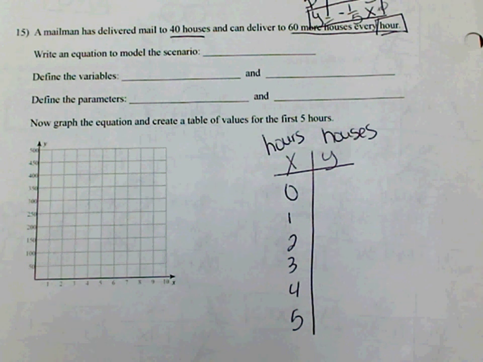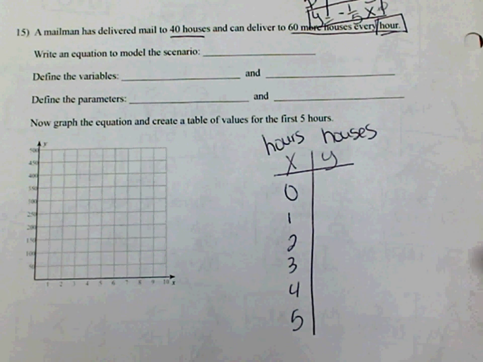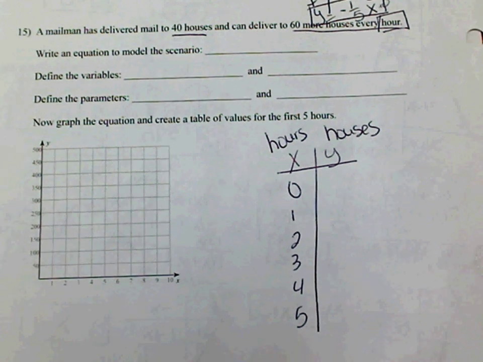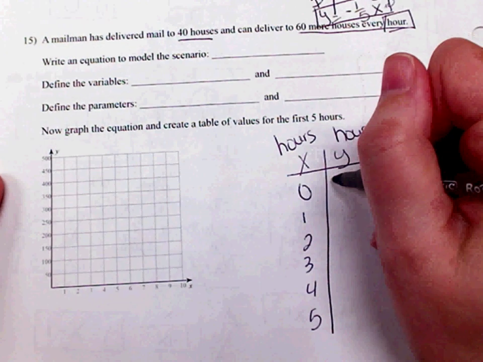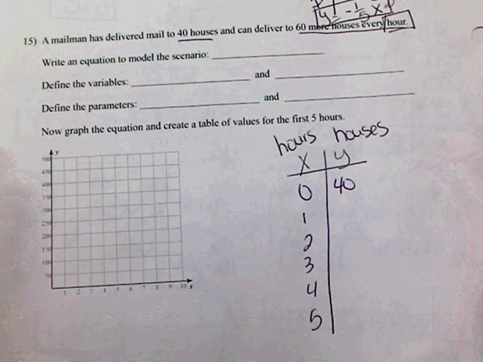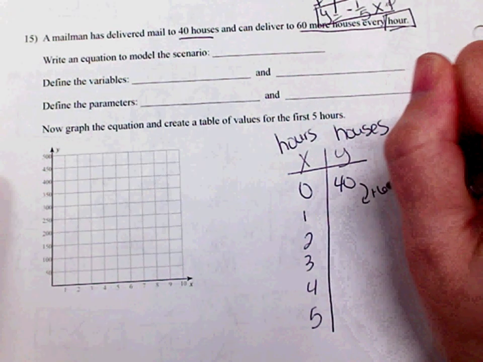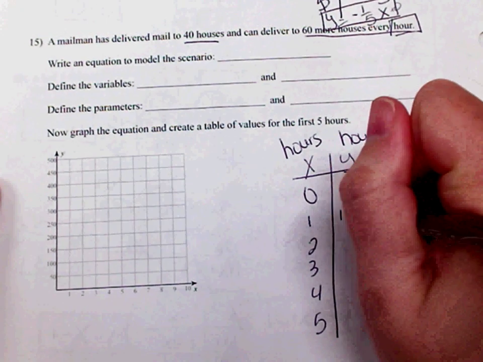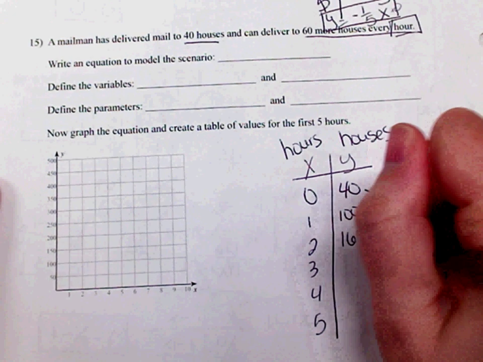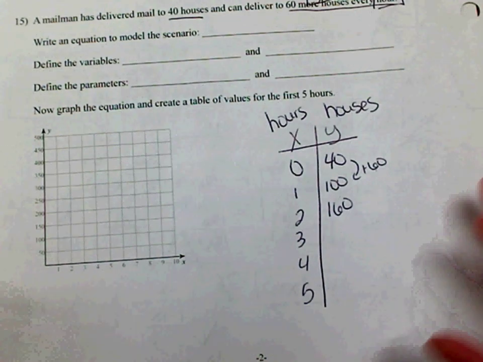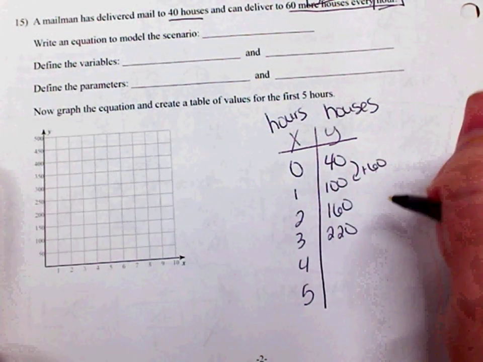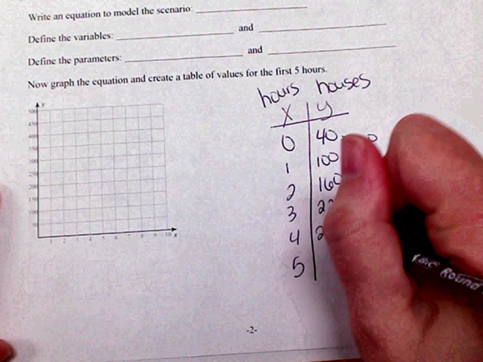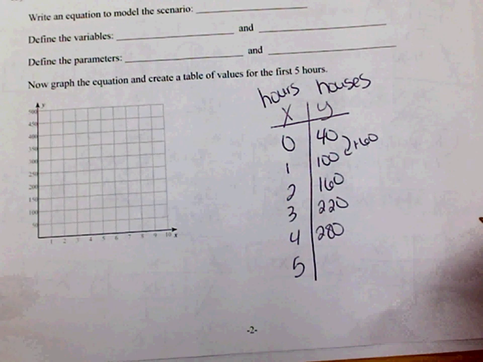Okay, so at 0 hours, how many houses had he delivered to? We had already delivered to before this question started. 40. And then how many more does he deliver to every hour? So we're adding 60 each time. 40 plus 60 is 100. Plus 60 is 160. So you just use your calculator. Plus 60 more is 220, right? Plus 60 more is 280. Plus 60 more, is that 340?